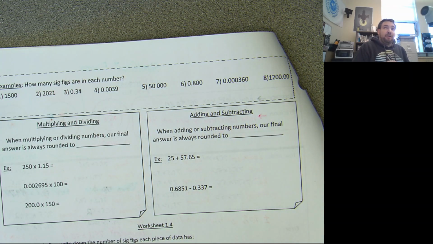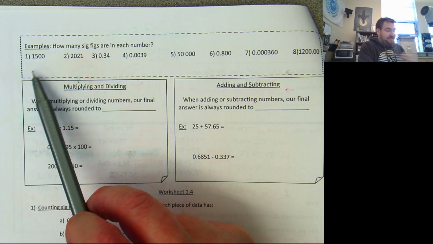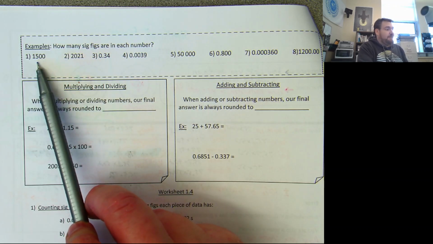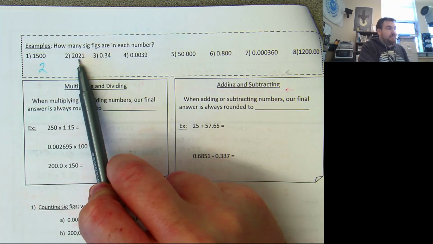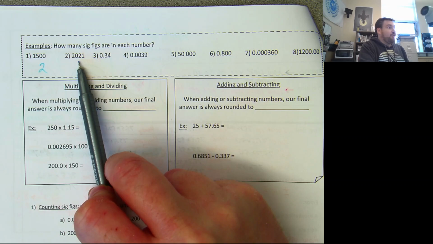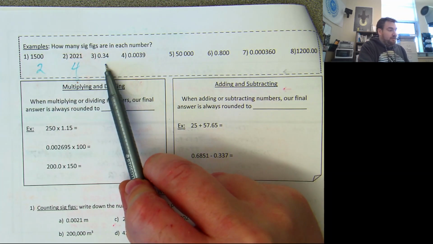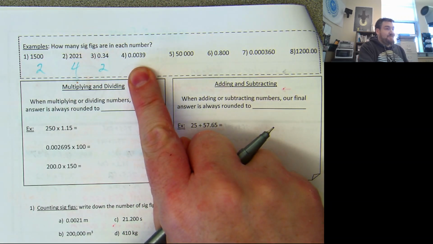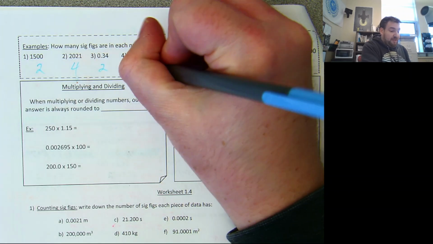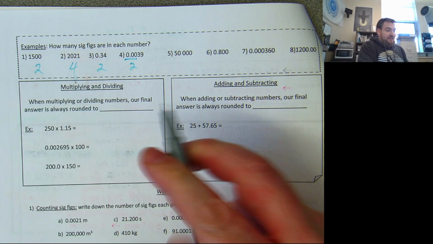So take a look at this top row here. Based on those 5 rules, and if you need to refer back to them by all means, how many sig figs are in this value right here? There's 2. How many here? Remember, zeros between sig figs are significant. So this one would have 4. This one here, 2. This one here would only be 2, because these zeros to the left are not considered significant.